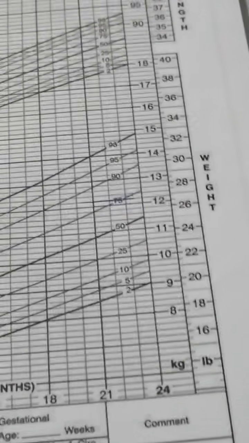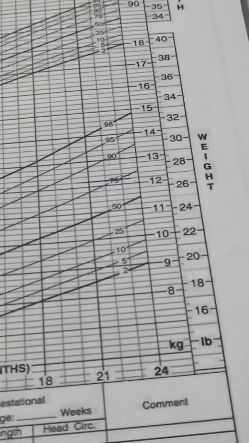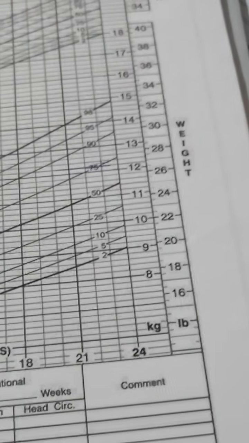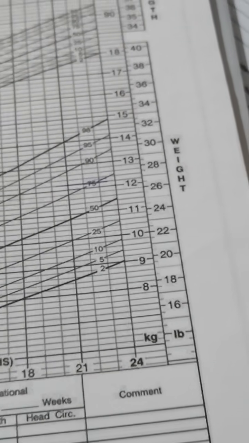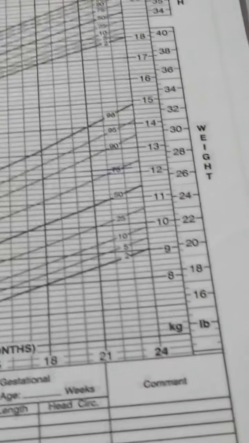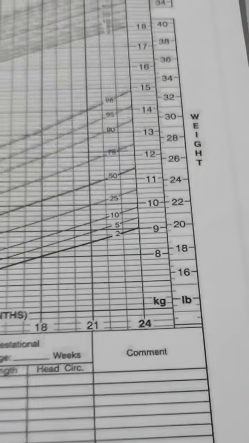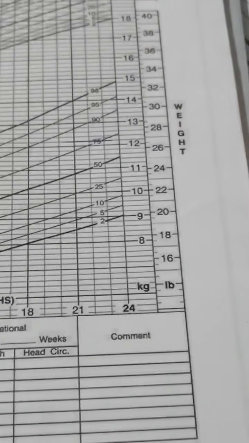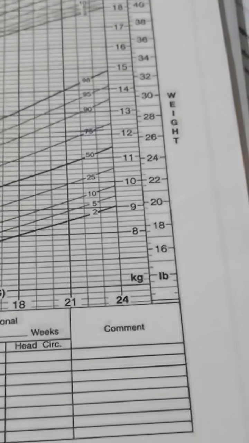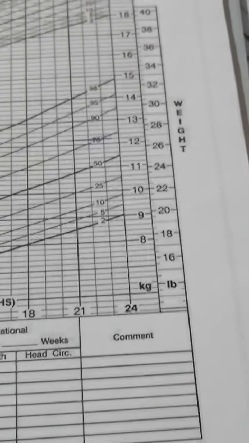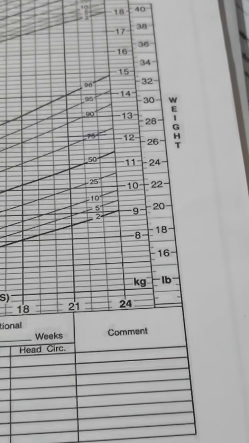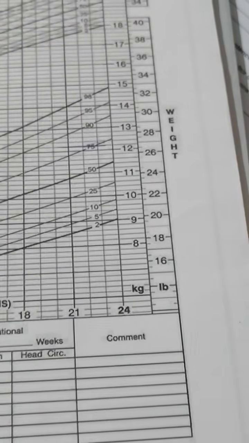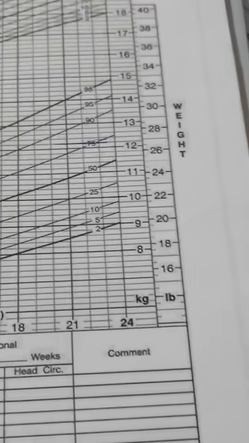If you look at, let's say, 75, that is the 75th percentile, which simply means that 75% of all babies in that age group have a weight less than this child, and 25% of the babies in this age group have a weight greater than hers.